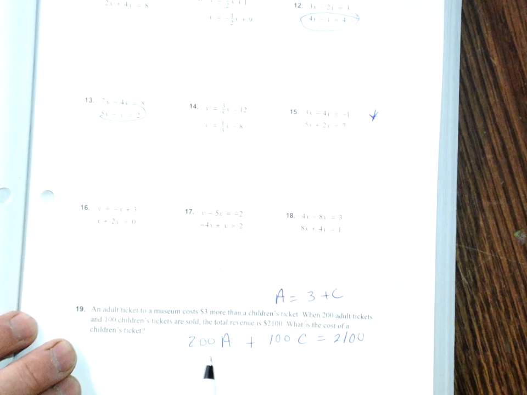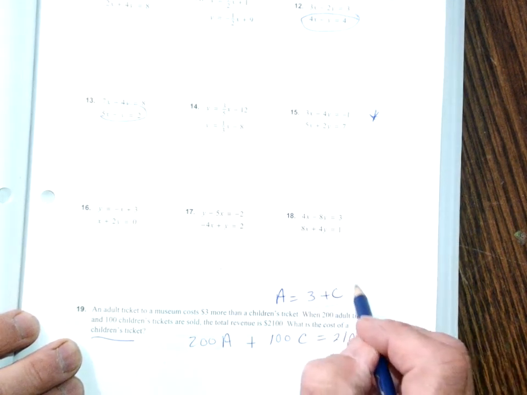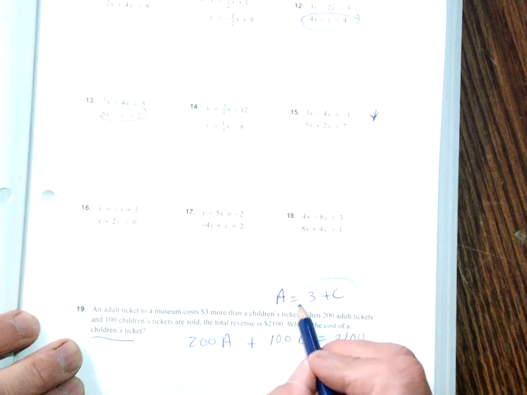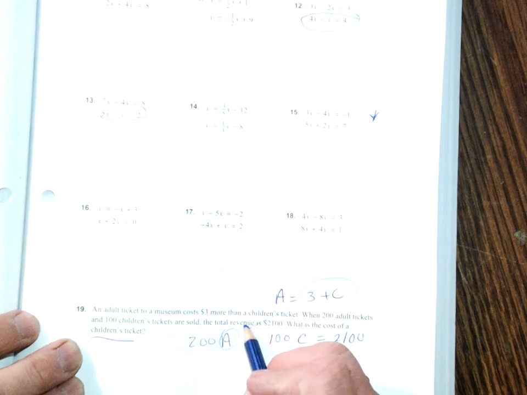So I set up a second equation. I went 200 adults plus 100 children gives me a revenue of 2,100. What's the cost of a children's ticket? So you can do a substitution. I'd let you set it up there. Substitute this in for A, and you can solve for it, and hopefully you'll get the answer.